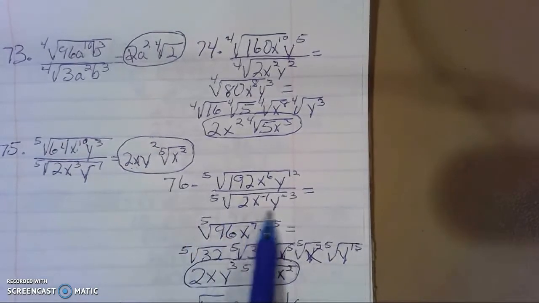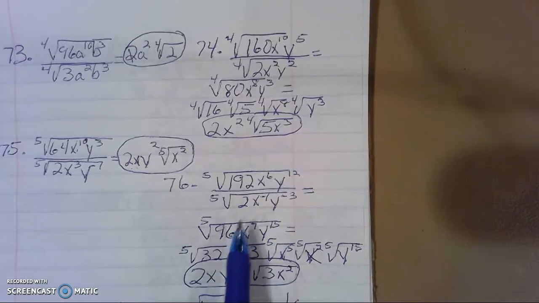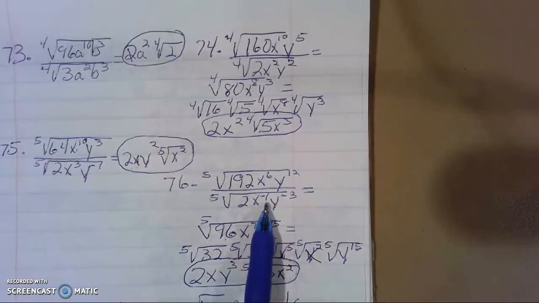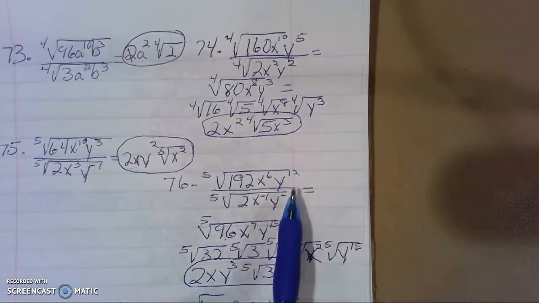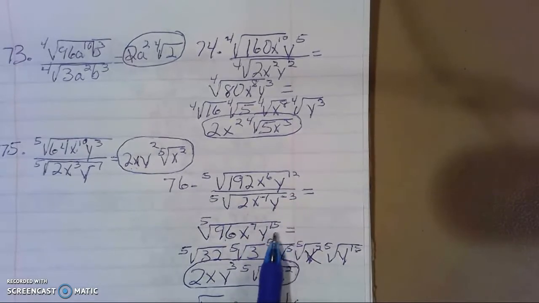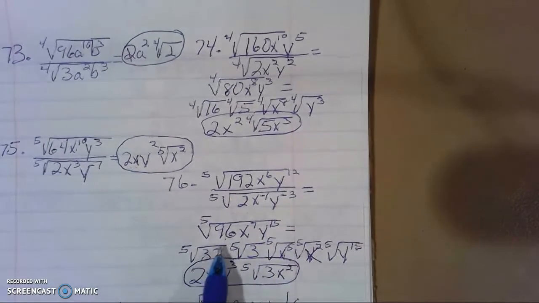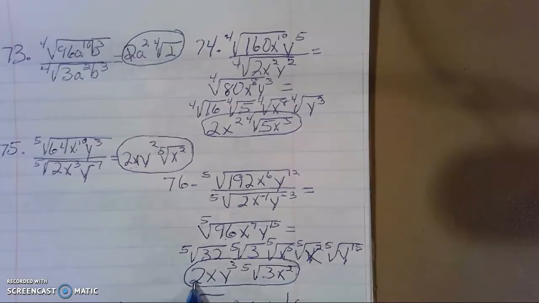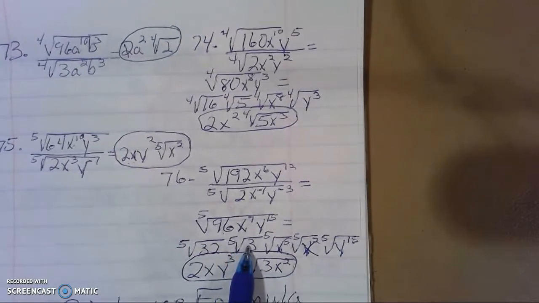76, here's your problem. So, 2 into 192, 96. 6 minus minus 1 is 7. 12 minus minus 3, 15. So 96, we've got to find a number that goes into 96 we can take the 5th root of. 5th root of 32, we know, is 2. And the other factor is 3.